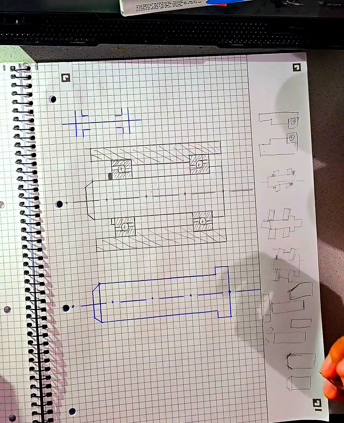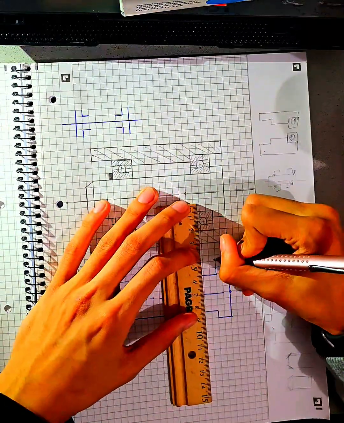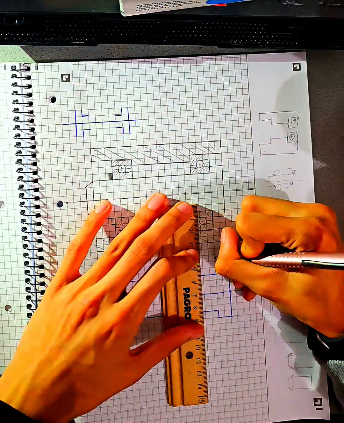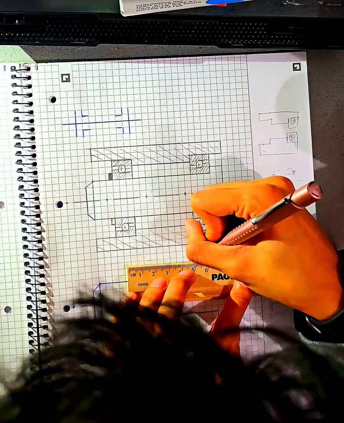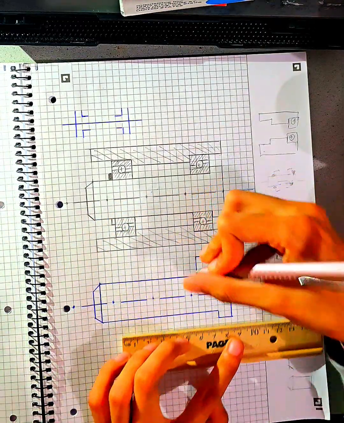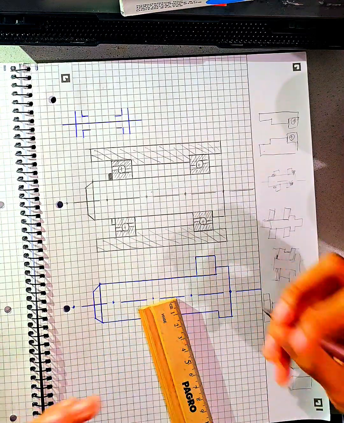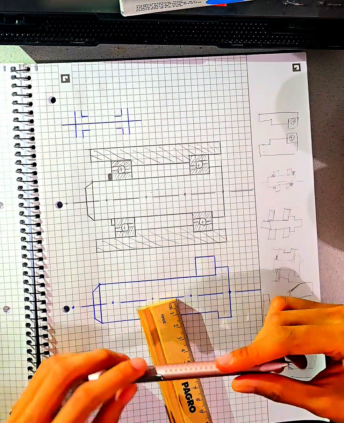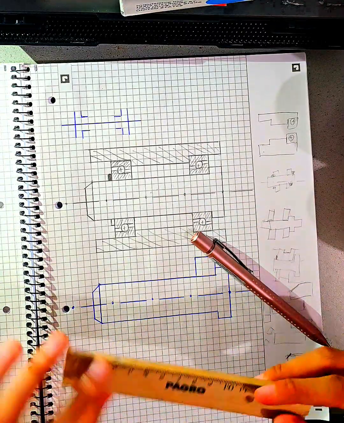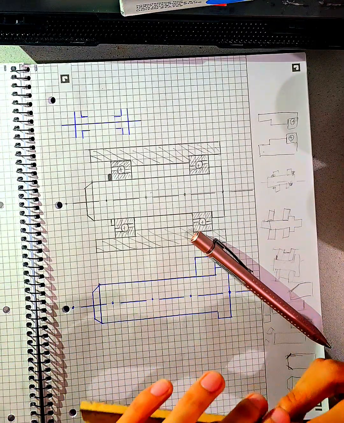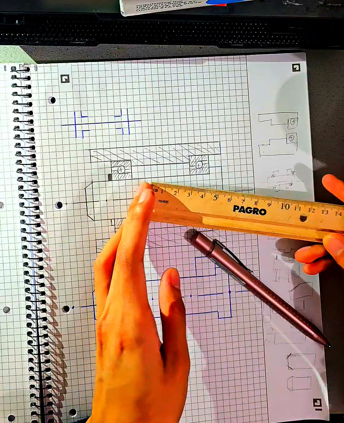Now we can draw our bearings in. Our first bearing, we're going to insert into the housing first. Technically speaking, you can insert the bearing onto the shaft first, and with the bearing attached to the shaft, insert the whole thing from the right side.